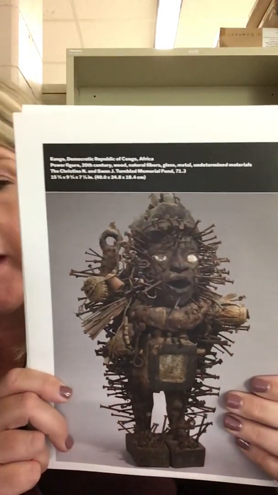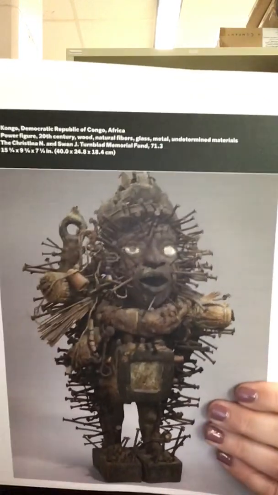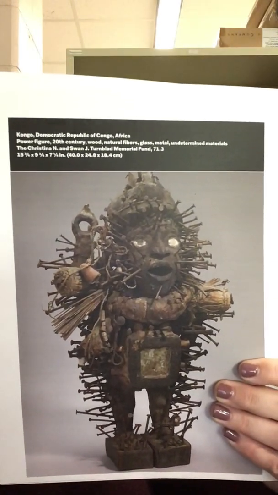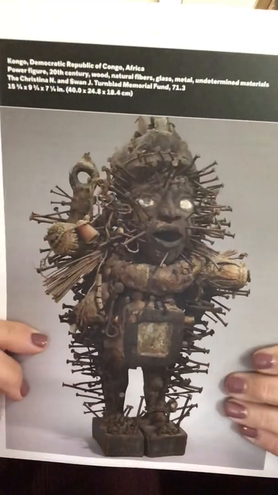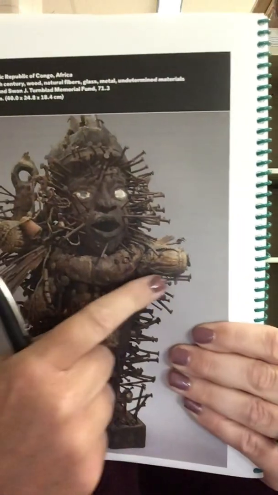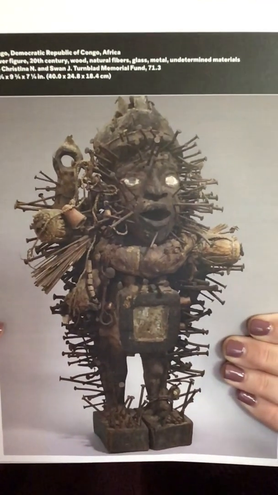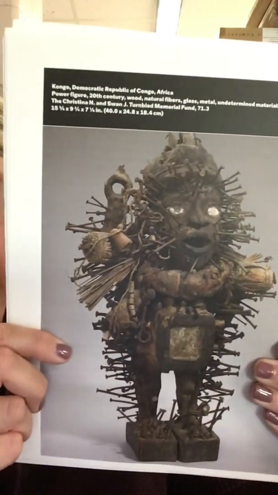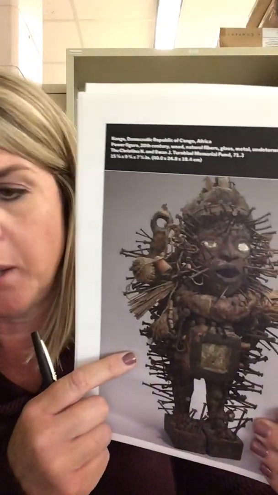And now I have a little bit more information about the appearance of this power figure. This figure is covered mostly with iron nails, and nails are very important for the Congo people because they considered metal to be powerful. There's also shells, there's string, and even pieces of bone on it. These tied bundles also may symbolize stopping or tying up evil spirits. And then this power figure, I don't know if you could tell, but it was actually carved out of wood. And they used chisels, knives, and then mallets to form this actual sculpture.